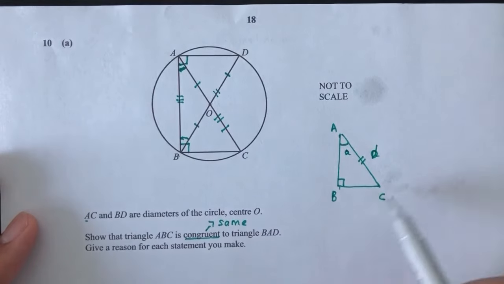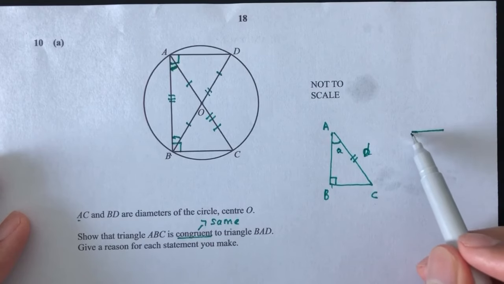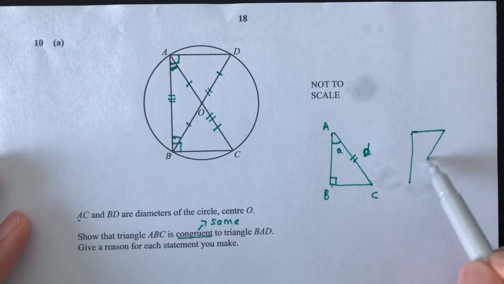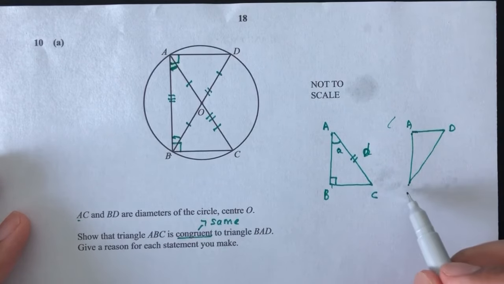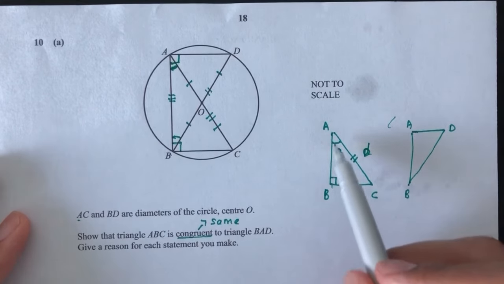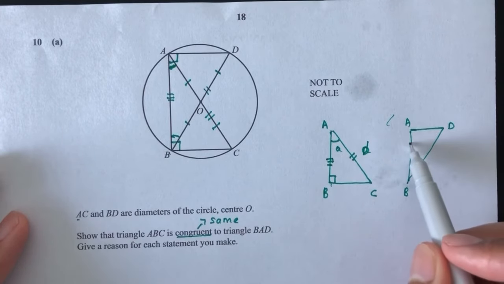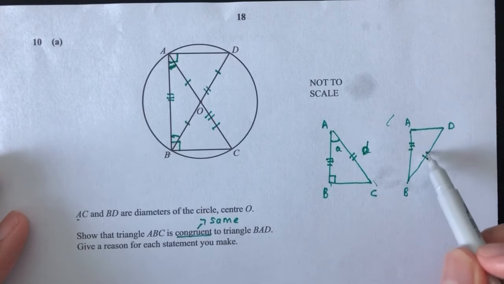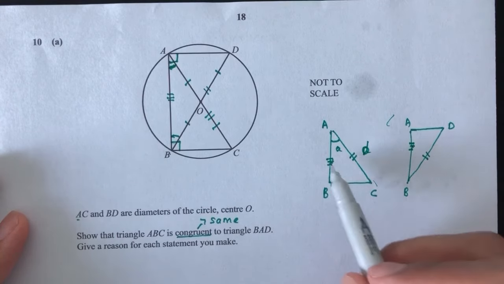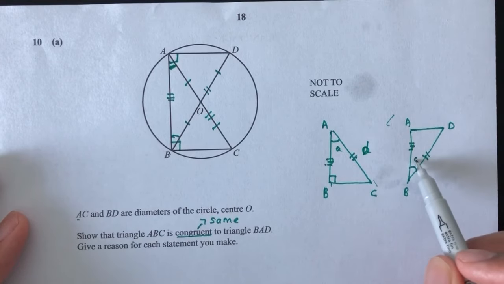So that's triangle ABC. And now we have triangle ADB. As you can see, this side and this side are the same, these two are the same line. And this is the diameter and this is the diameter as well. So we have two sides which are equal, and also the angle in between will be the same as well.